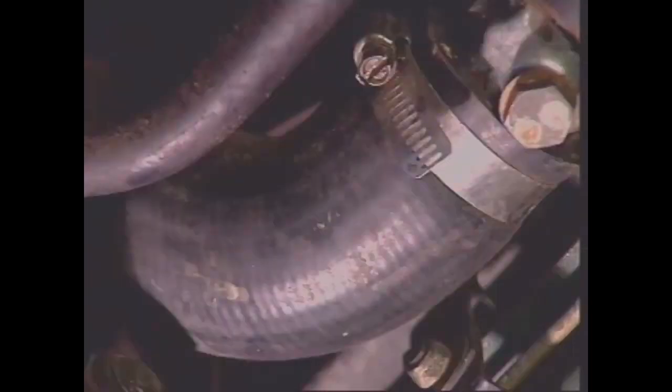As the engine cools, coolant contracts and pressure in the radiator drops. Atmospheric pressure in the overflow container then opens a second valve, a vacuum vent valve, and overflow coolant flows back into the radiator. And that stops atmospheric pressure collapsing the radiator hoses.